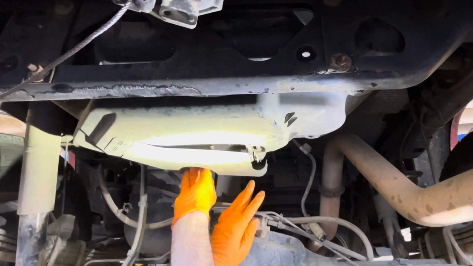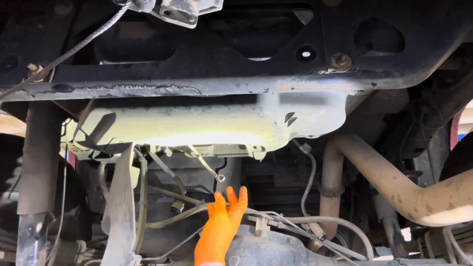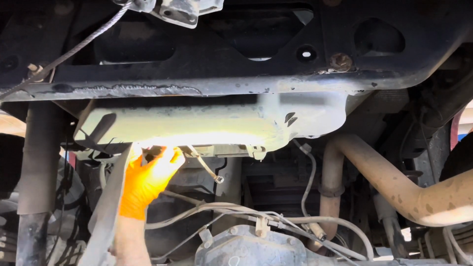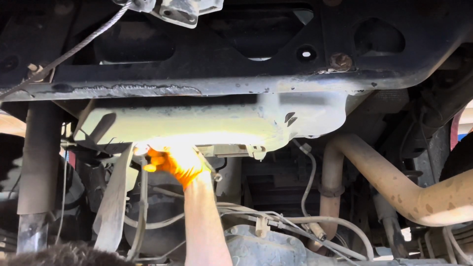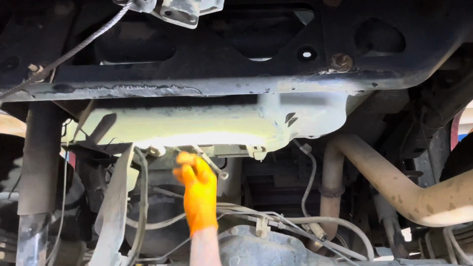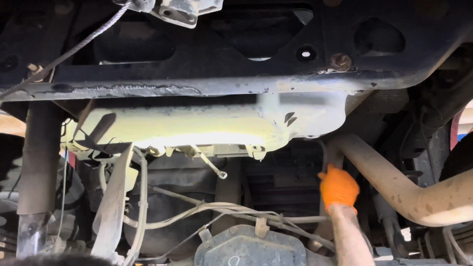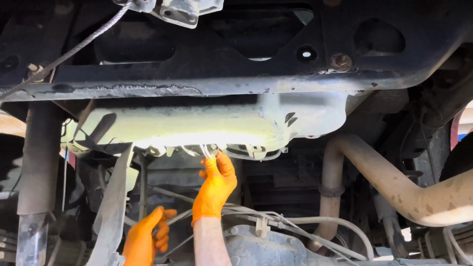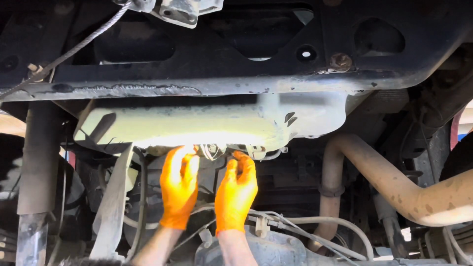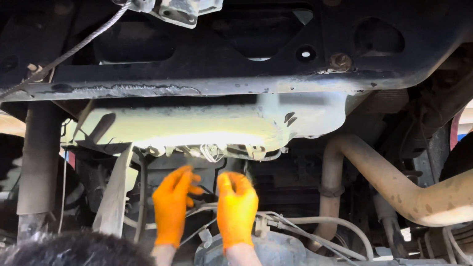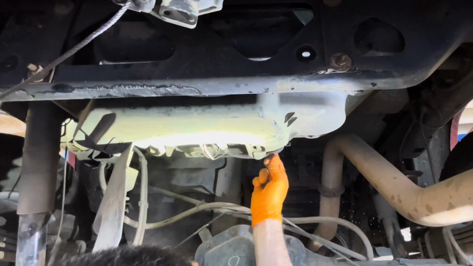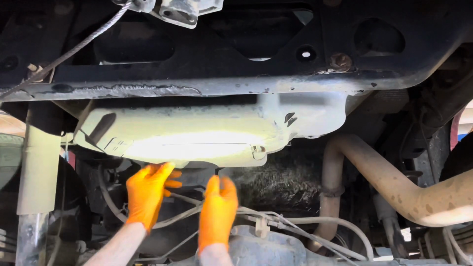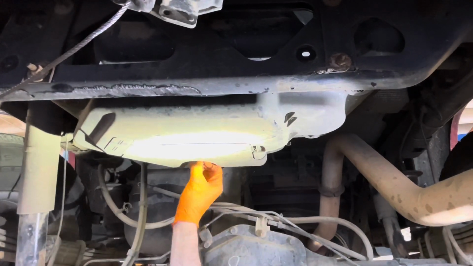Last one went right. This needs to go here. That goes there. That marker goes there. Position. Snap that. Stick that push in.